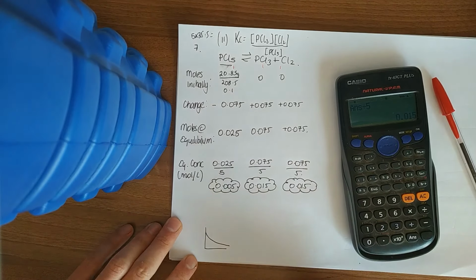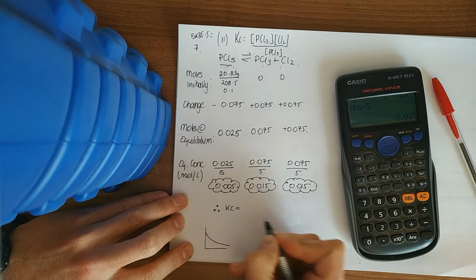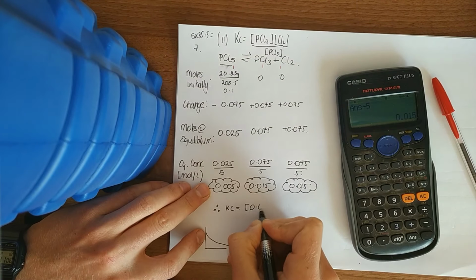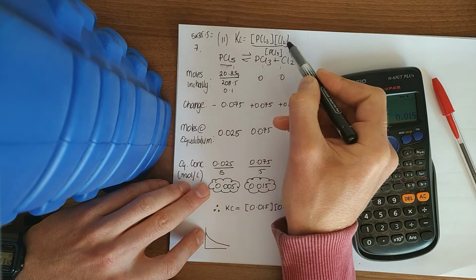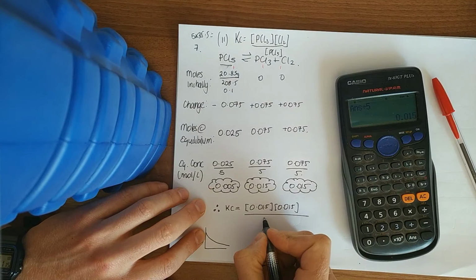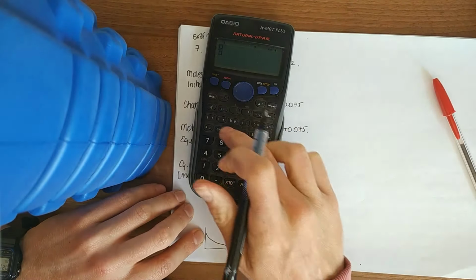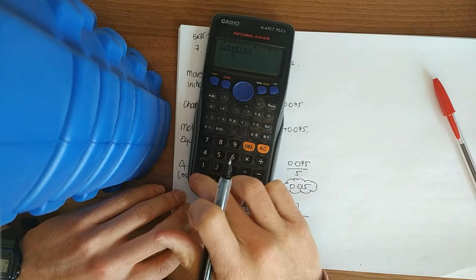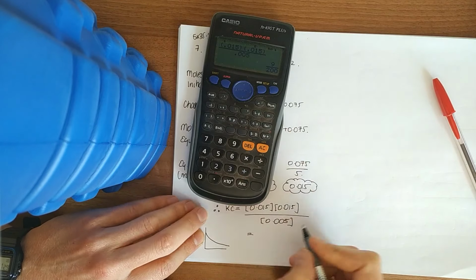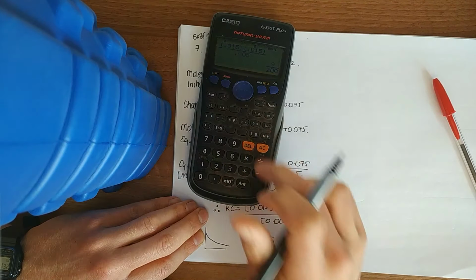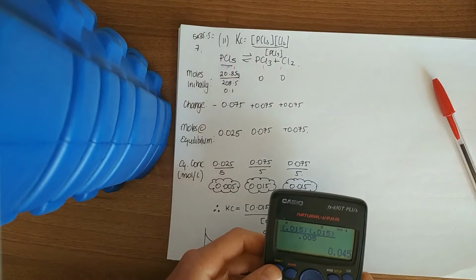The other type of calculation is when they've given you the value of Kc and you throw it into that. Therefore Kc is your products over your reactants. So I'm just putting these values in moles per litre. That's what those square brackets mean. You throw that in the calculator, 9 over 200, which will give you a nice decimal as well, 0.045. So equilibrium very much on the left hand side.